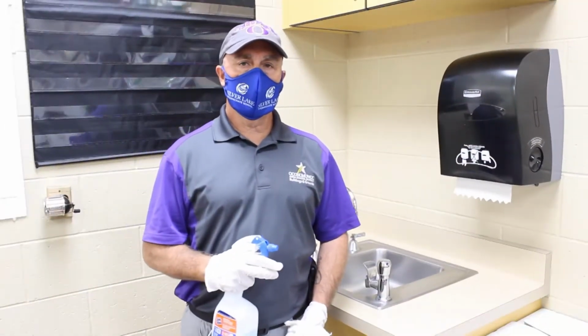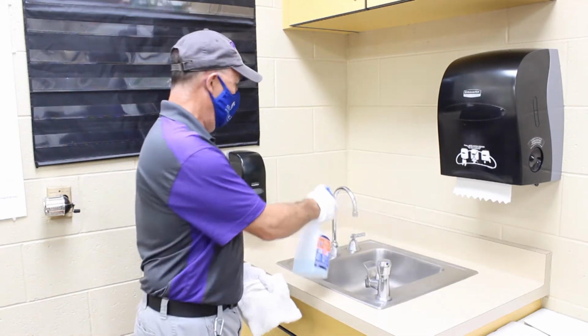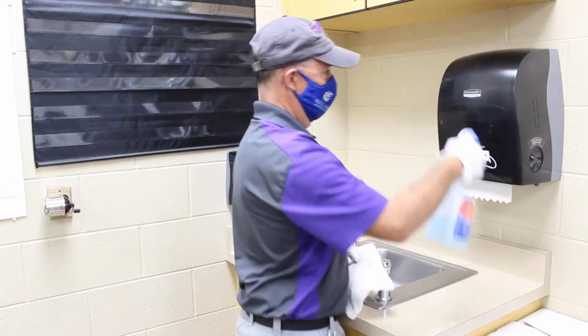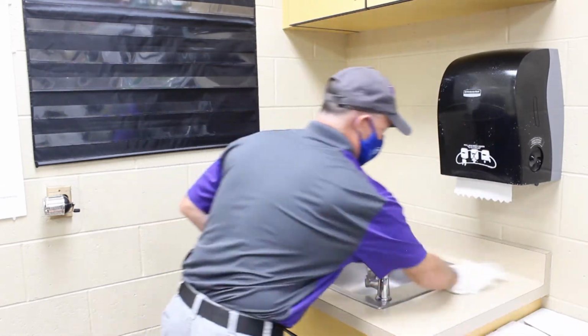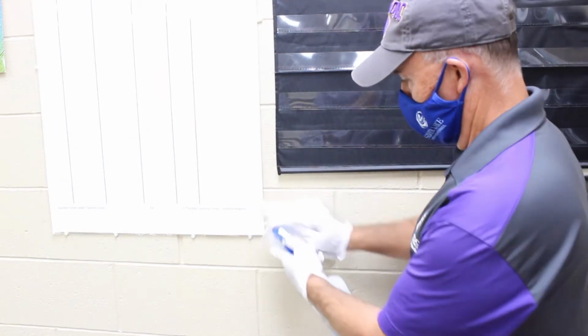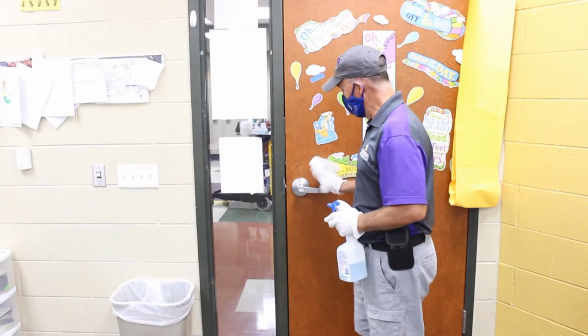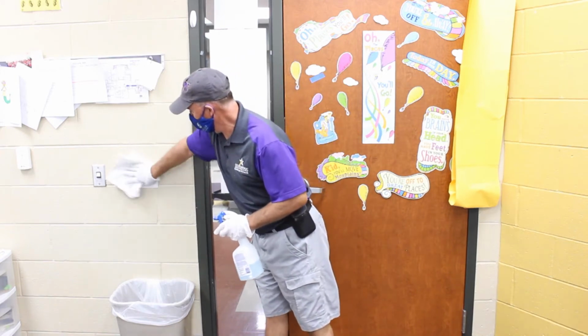And in classrooms with sinks, we want to make sure we disinfect the sinks, the countertops, and the dispensers. We also want to make sure we get the pencil sharpener. Other touch points will include the door handle, the door frame, and also the light switches.